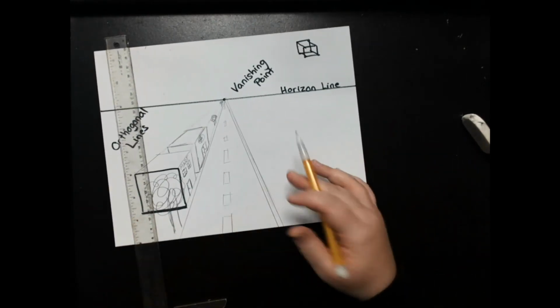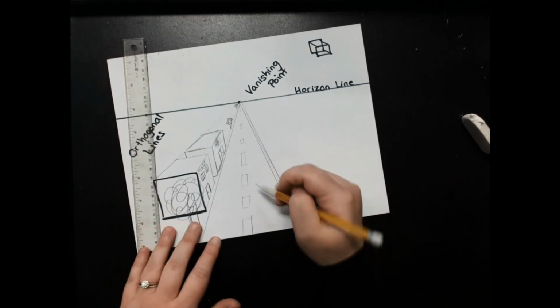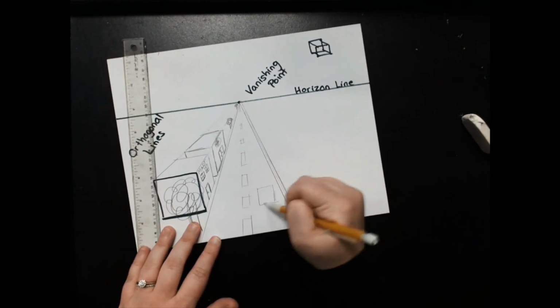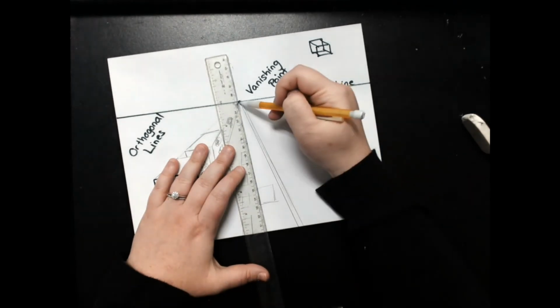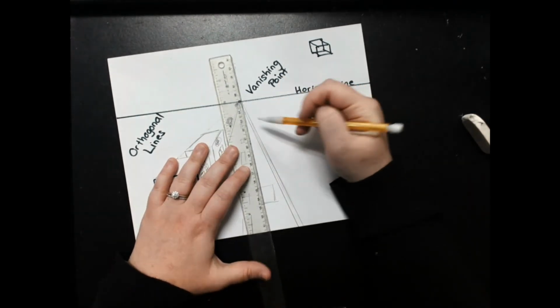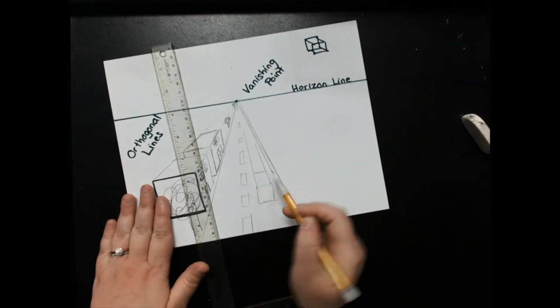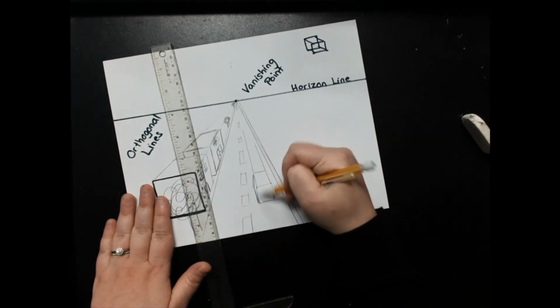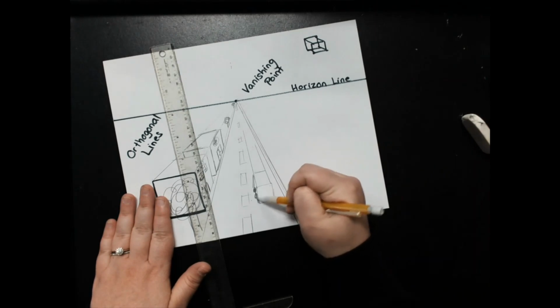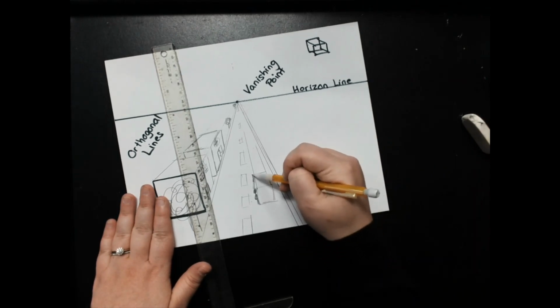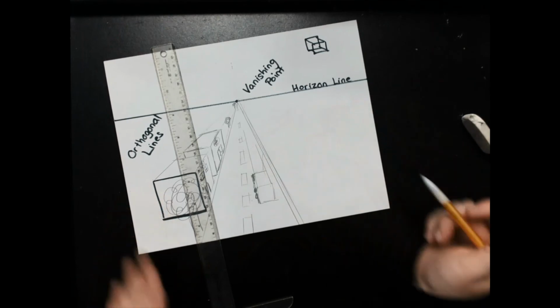I could keep going. I could add a bus. You know, maybe I wanted to start with like the back of a bus or a truck right here with that starting square. Draw my orthogonal lines. Parallel line. And then, you know, you can kind of go from here. It is so cool.